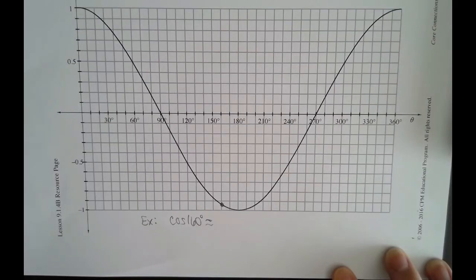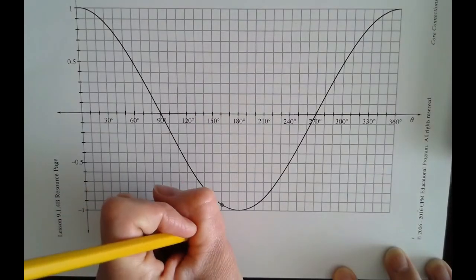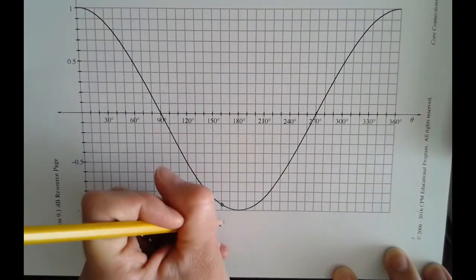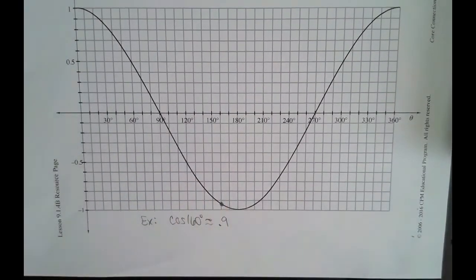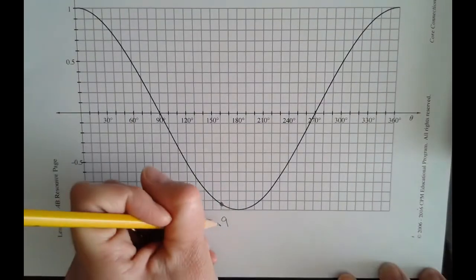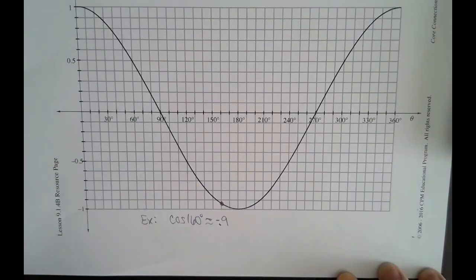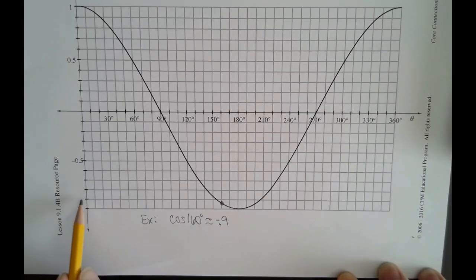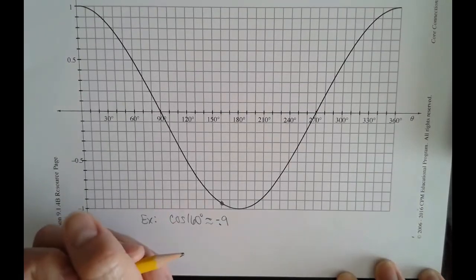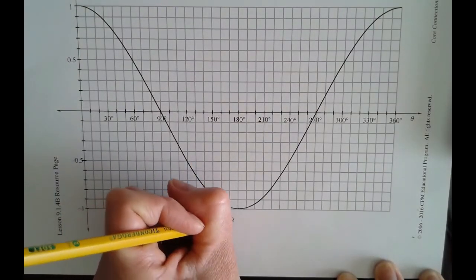So let's see, 0.5, 0.6, 0.7, 0.8, 0.9, so about 0.95. If you round to the nearest tenth, then you would say 0.9. It is a negative value, so don't forget to add that negative. If you want to round it, since you're in between 0.9 and 1, then maybe 0.94.